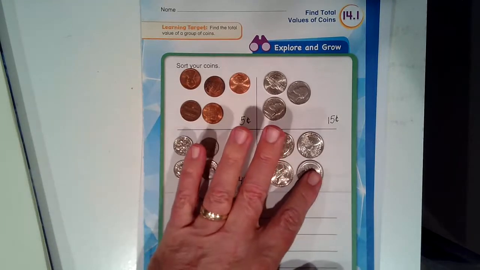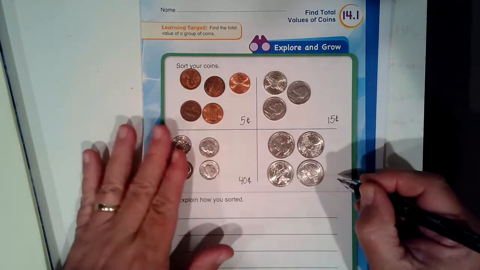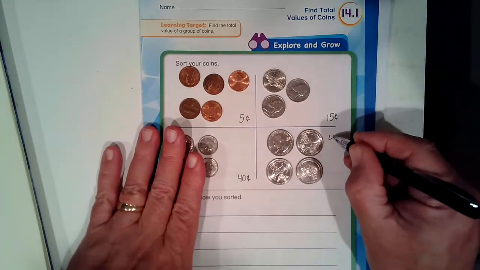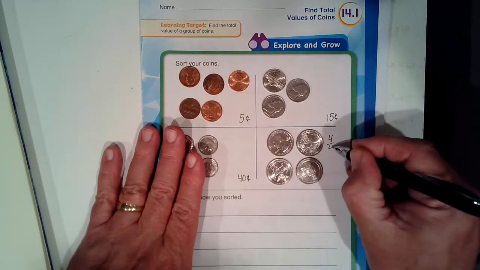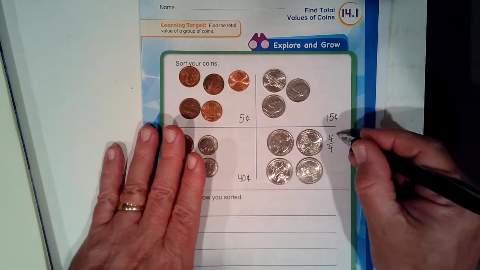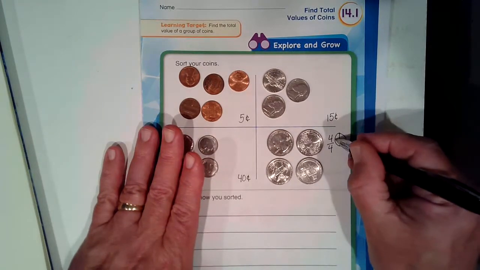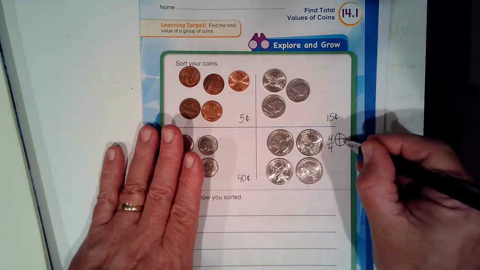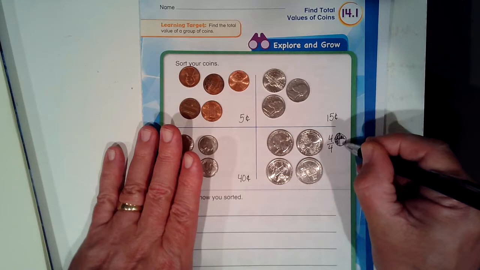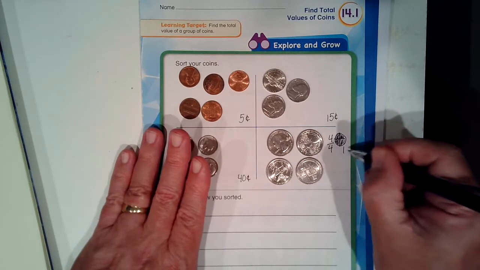I have 4 quarters. So 4 quarters, and I know that we've been working on fractions just a little bit, but 4 quarters, that makes 1 whole, right? If I have a circle that I cut into fourths, 1, 2, 3, 4, and I color in this one, and this one, and this one, and this one, that makes 1 whole.